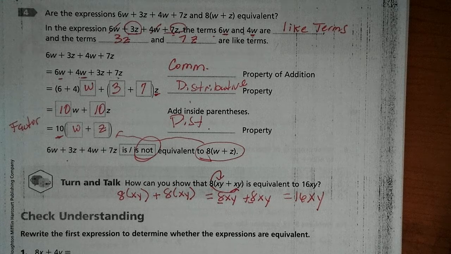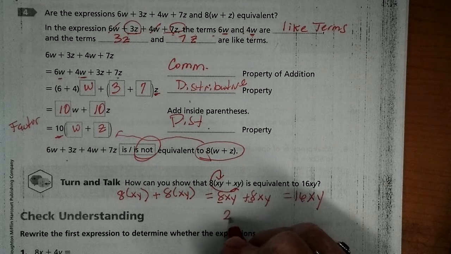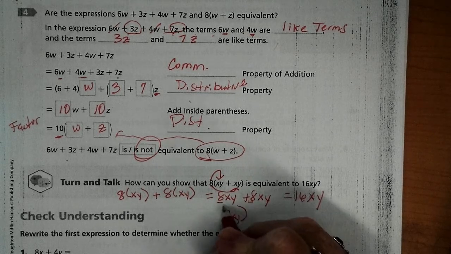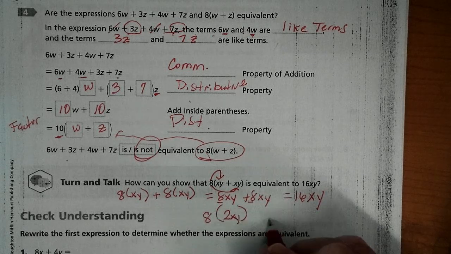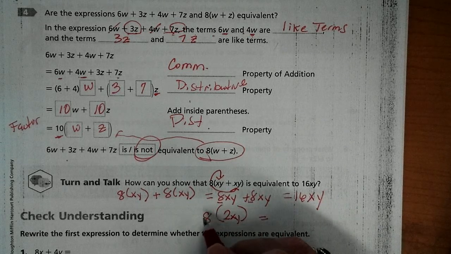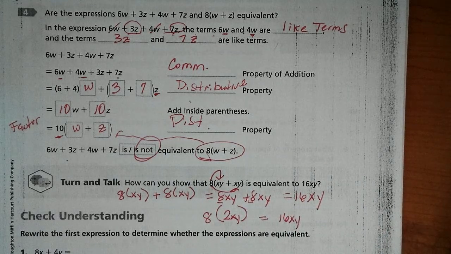Yep. Exactly. The other thing I could have done is I could have added inside my parentheses first. So xy plus xy is 2xy, and then we know that 8 times 2 is 16, right? So that's the other thing we could have done.